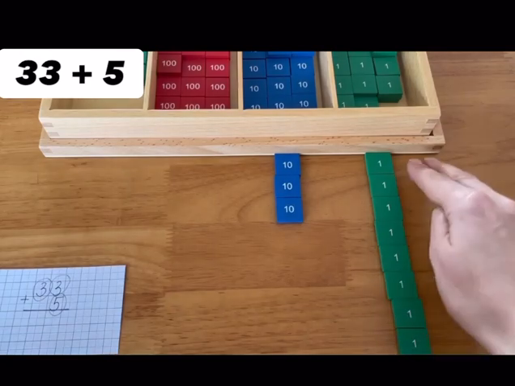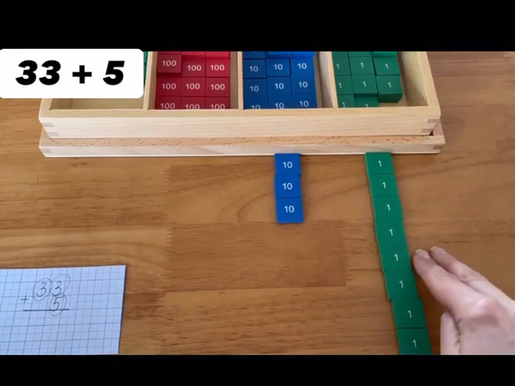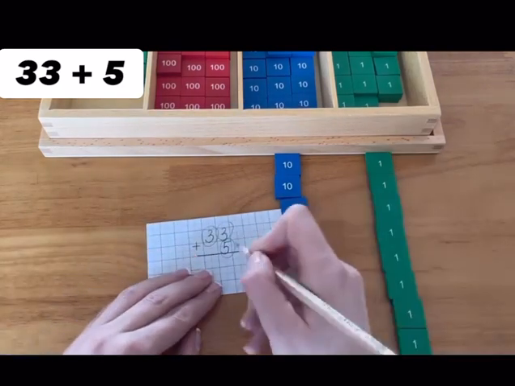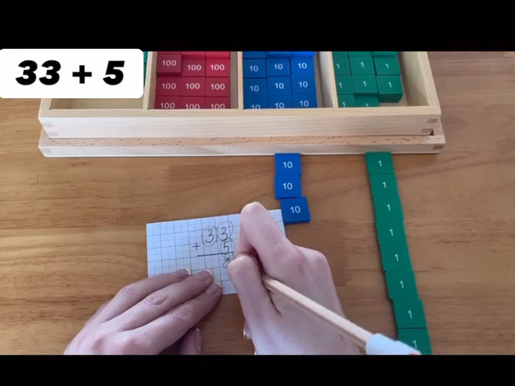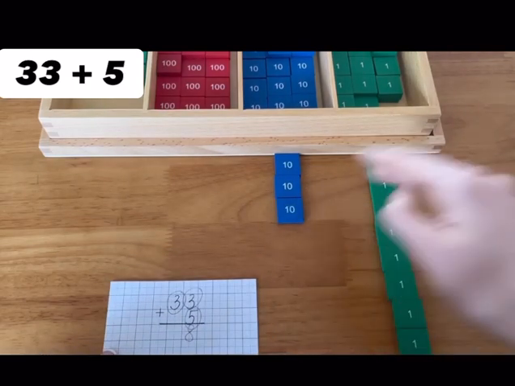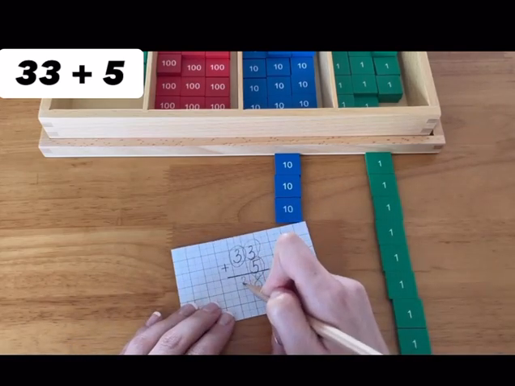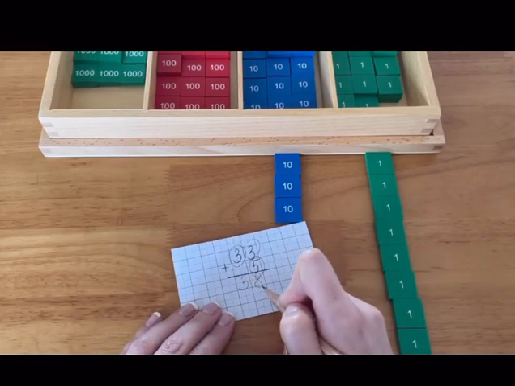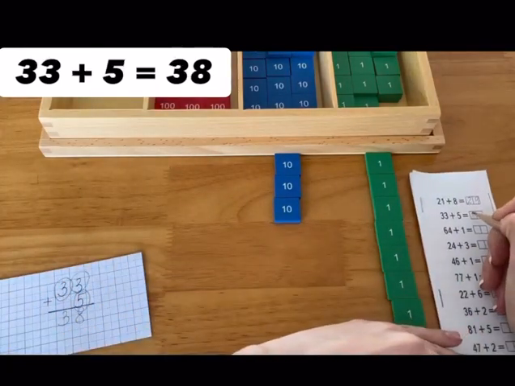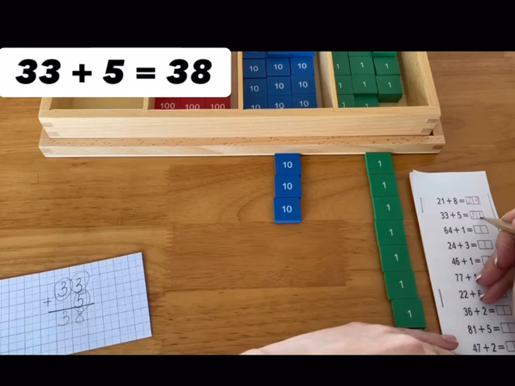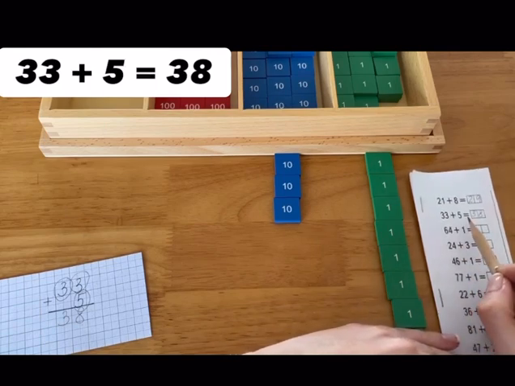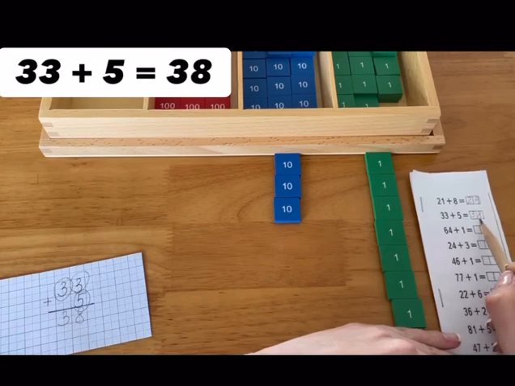How many units? 1, 2, 3, 4, 5, 6, 7, 8. 8. How many tens? 1, 2, 3. 3/10. 38. 33 plus 5 is 38.